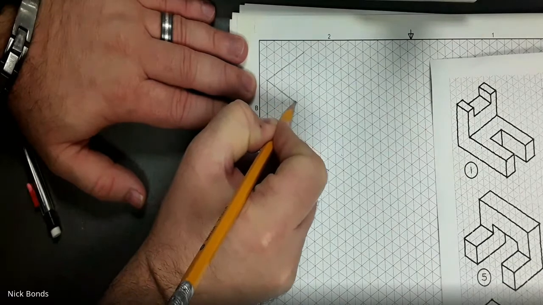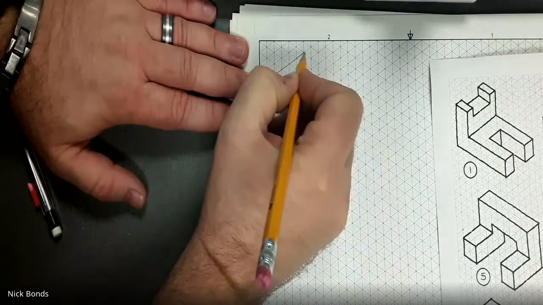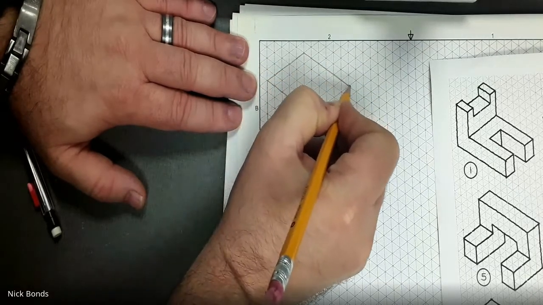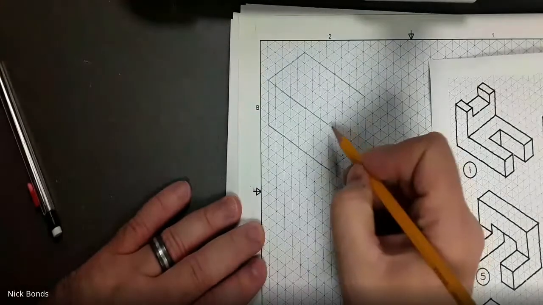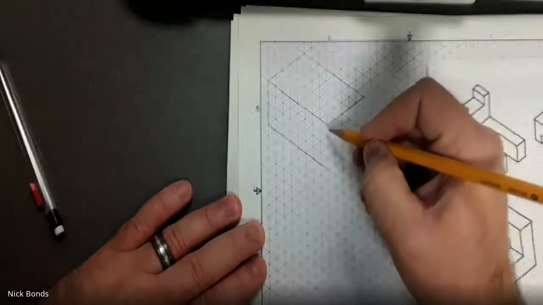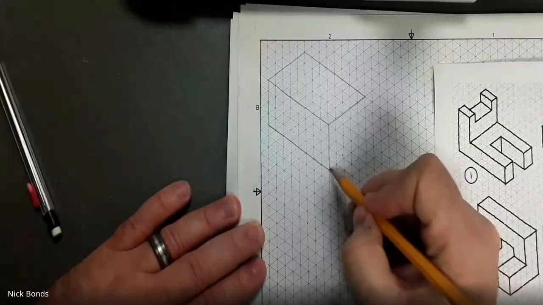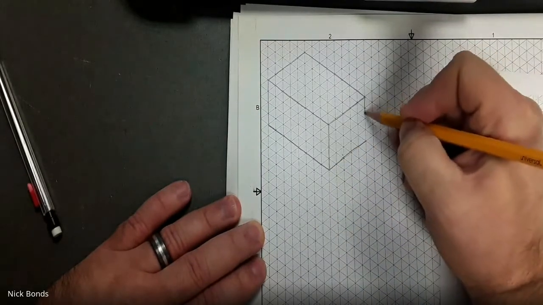So this is 8 again, and 8 a third time, and then I can connect those 3 points to finish up the box.